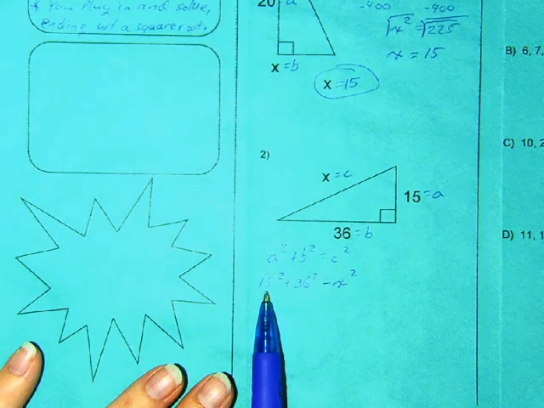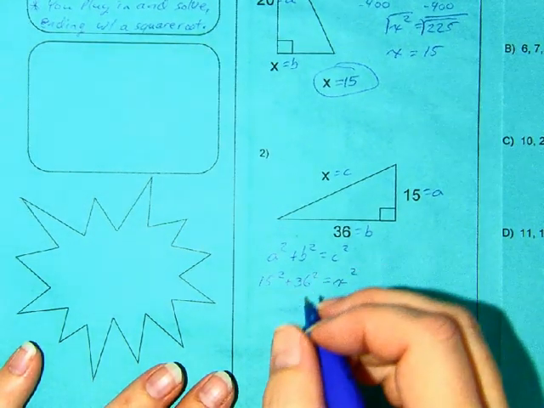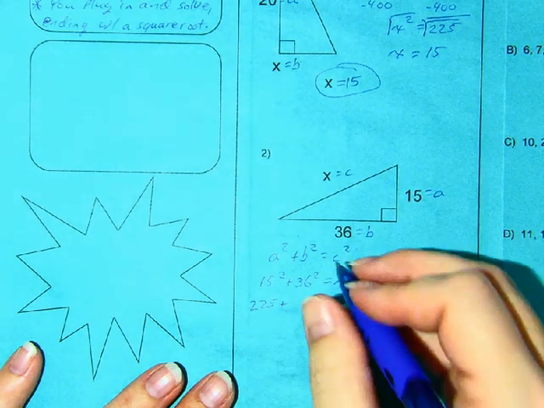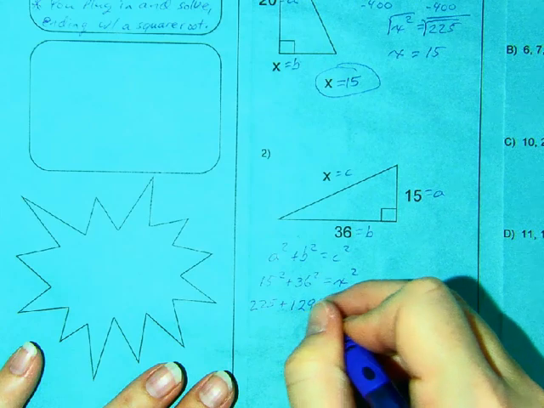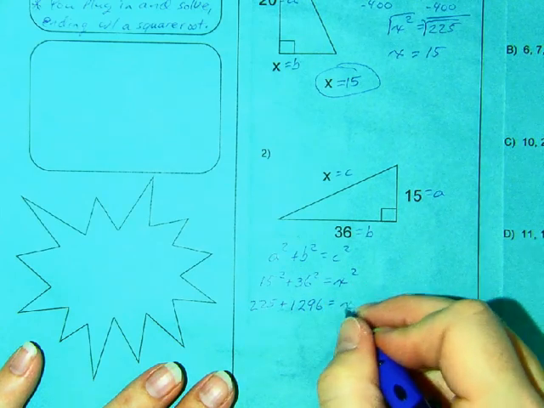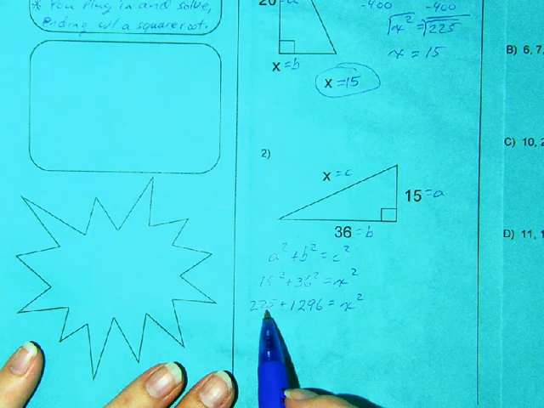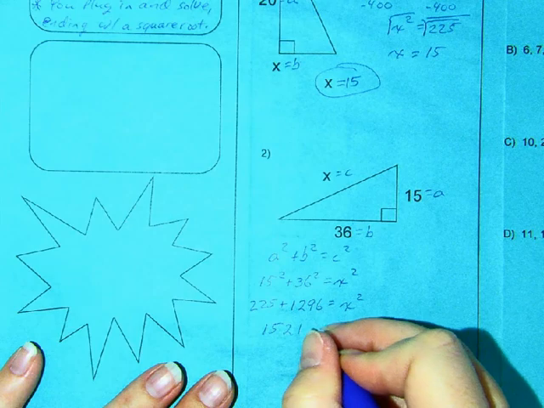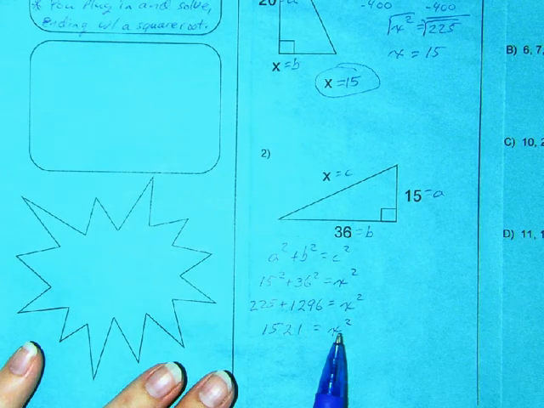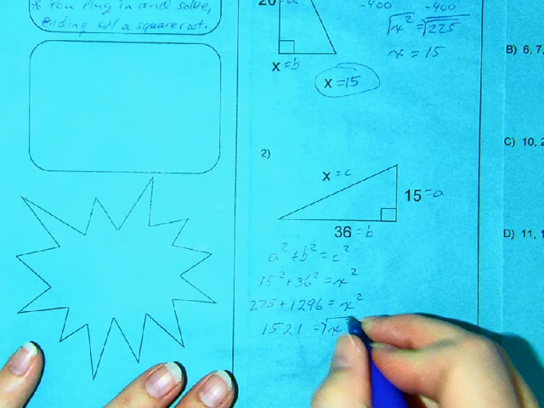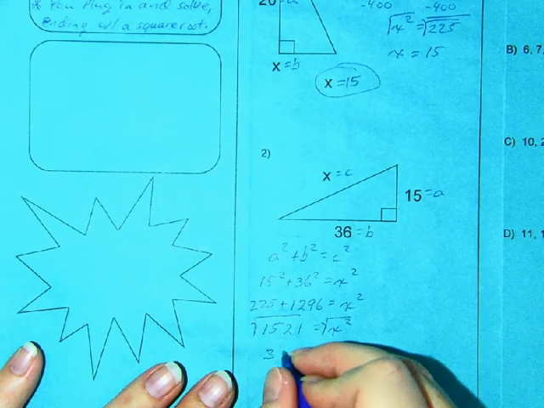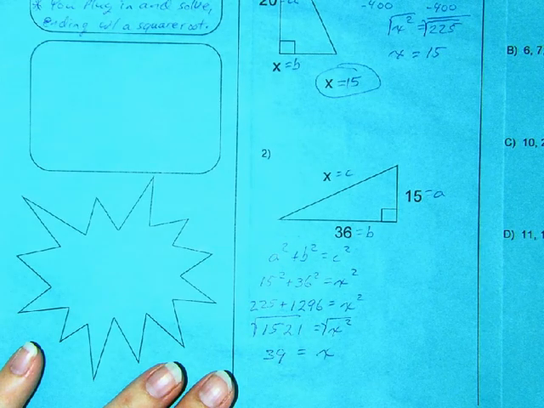Now I'm going to find my squares. So 15 squared, we said was 225 in the last problem, plus 36 squared is 1,296. And then we still have our x squared. Now we're going to add these two together, and we get 1,521. We still need to find x though, so we're going to do the square root again. So we get x equals 39. X equals 39 there. Okay.